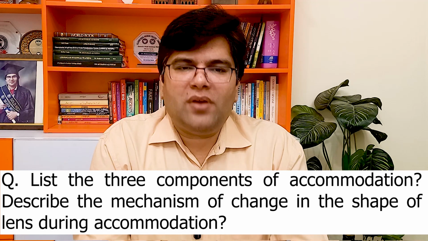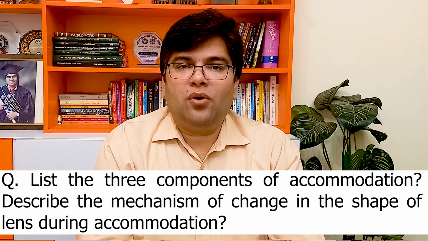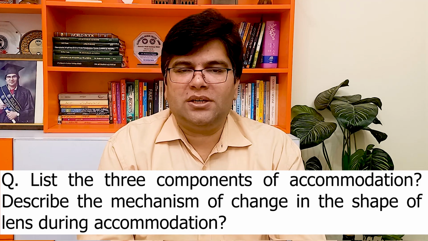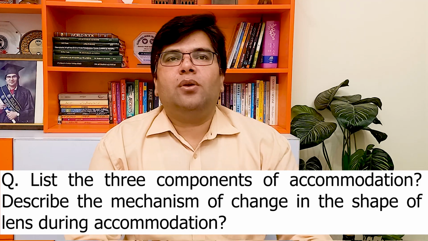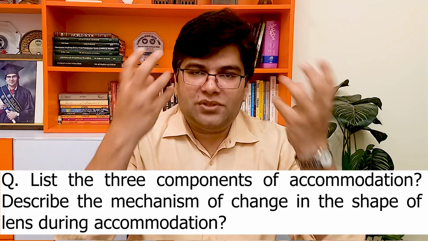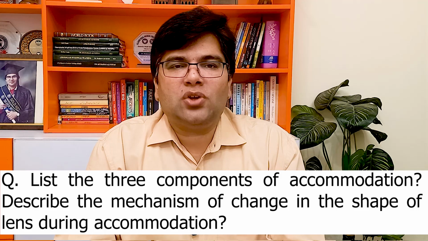This is the ability of our eyes to keep the image focused on the retina as the distance between eyes and the object varies. For example, if you are looking at a distant object and you have to look at a near object, then all the changes which occur in your eyes are called components of accommodation.